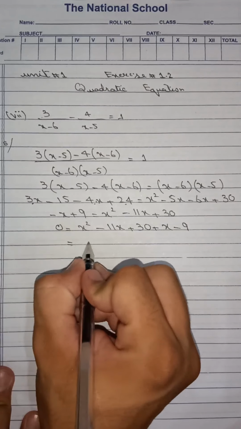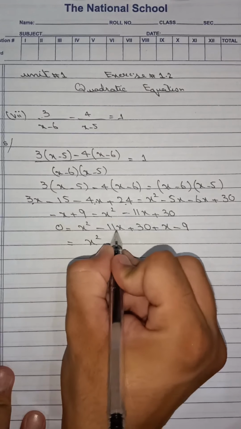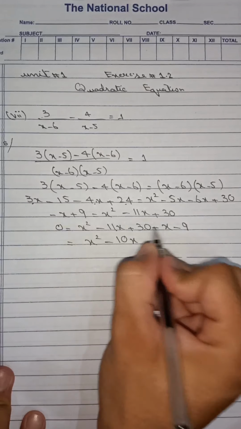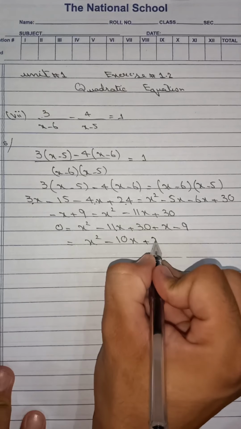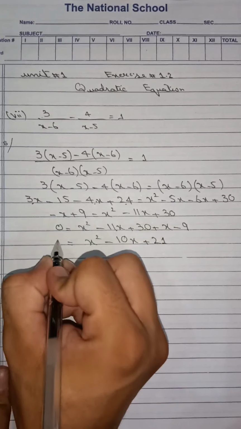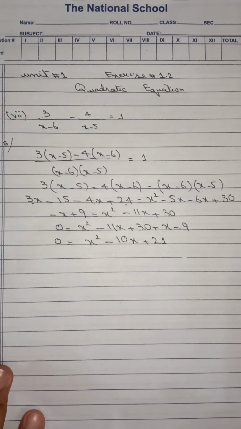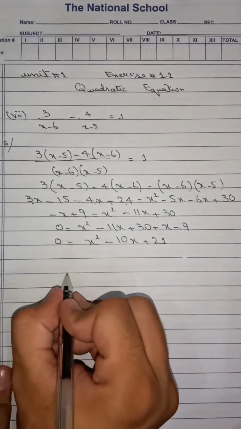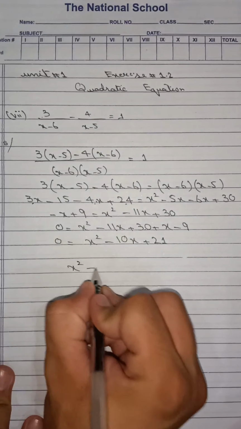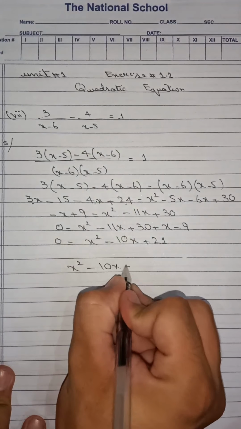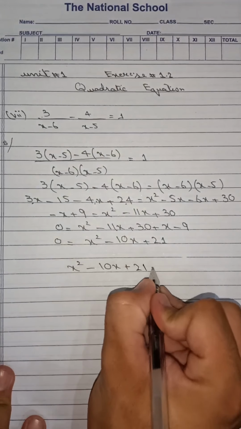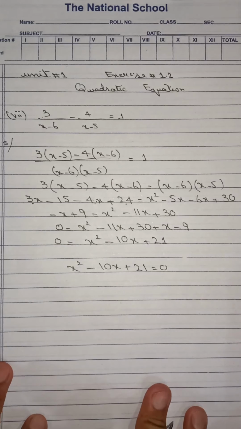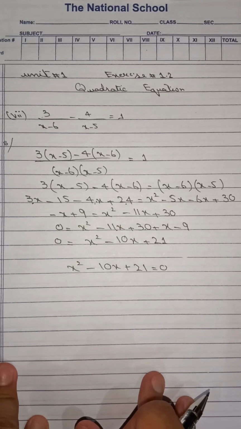It becomes x square minus 10x, and 30 minus 9 is 21. So we express this in the standard form, that is x square minus 10x plus 21 is equal to 0. Now students, apply the quadratic formula and solve the rest of the questions.